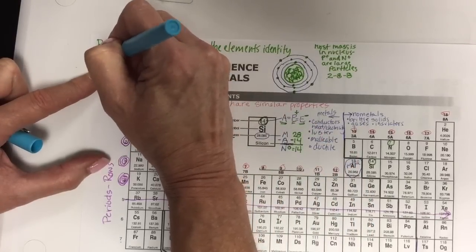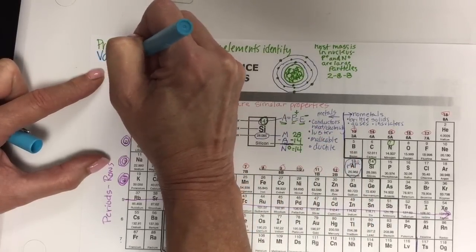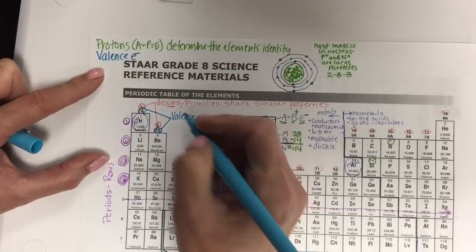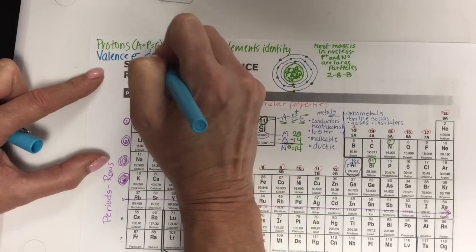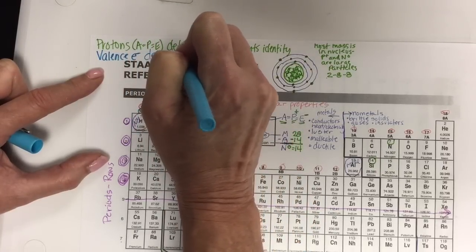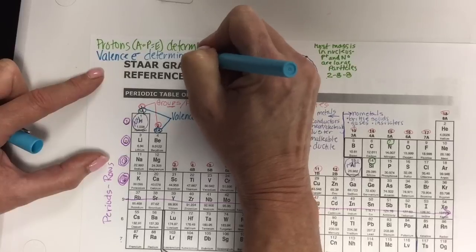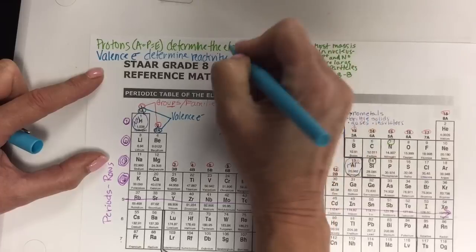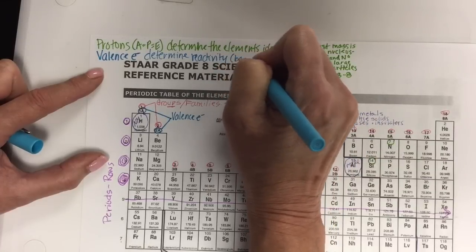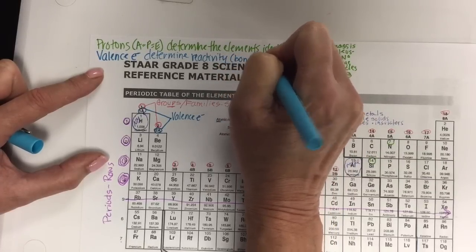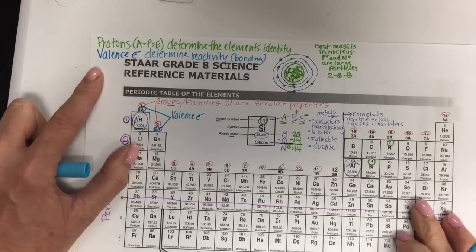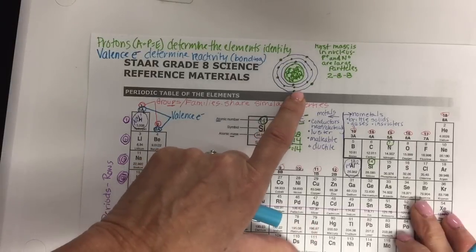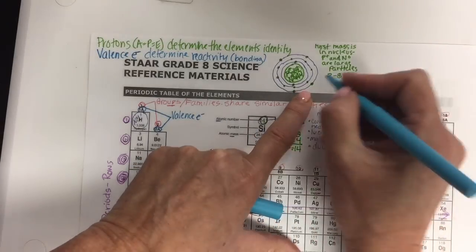Valence electrons determine what? Valence electrons determine how an element will react, so reactivity. Reactivity just means bonding. Will they bond or not with another element? Remember, valence electrons are the outermost electrons.